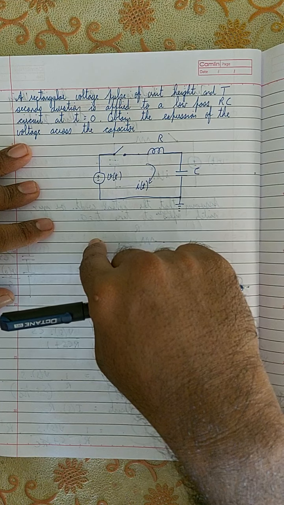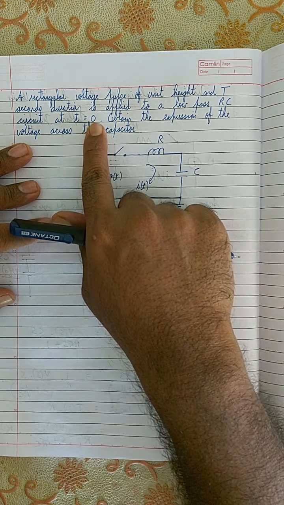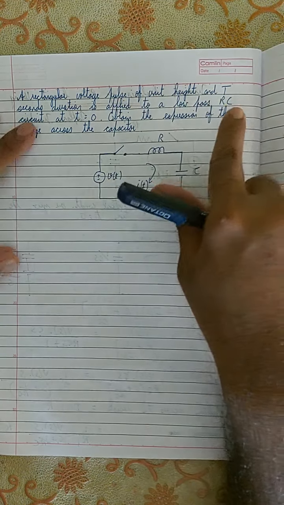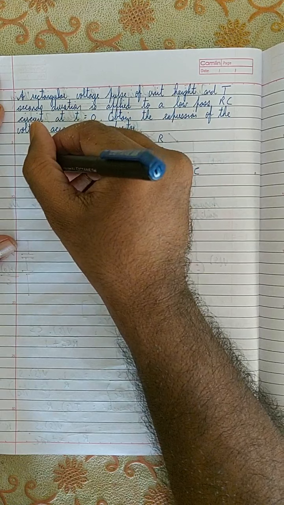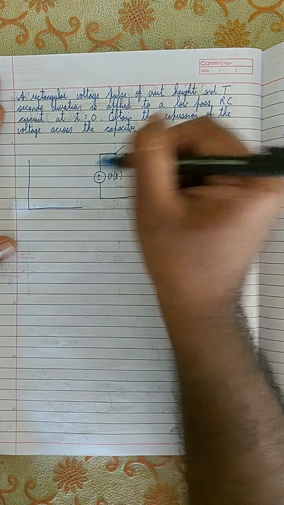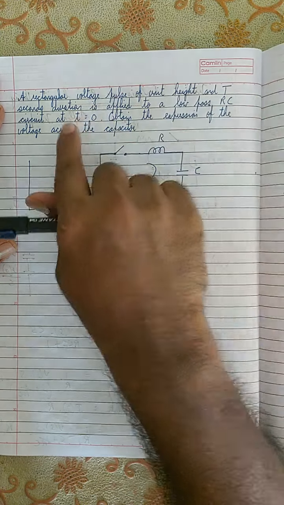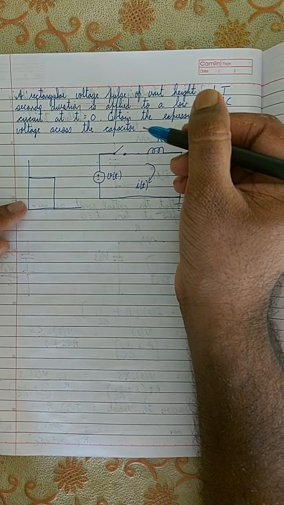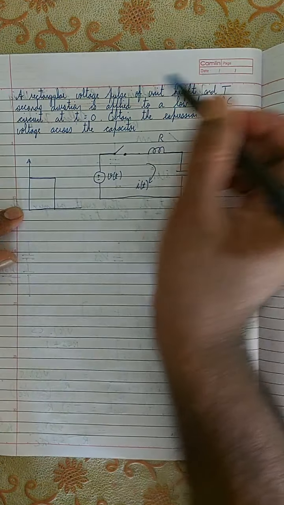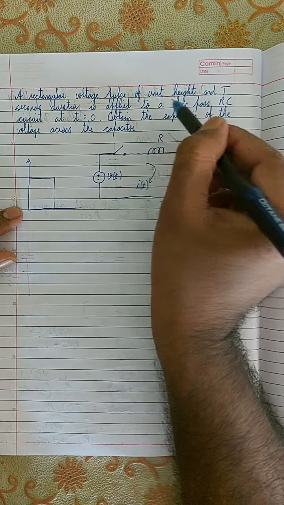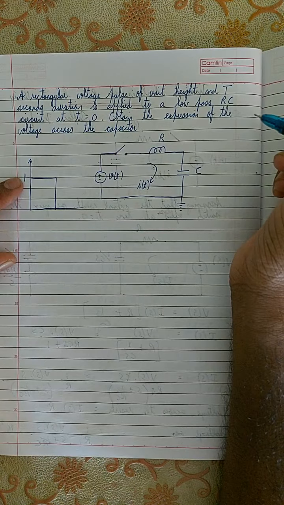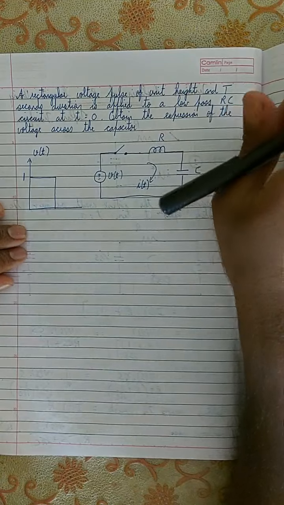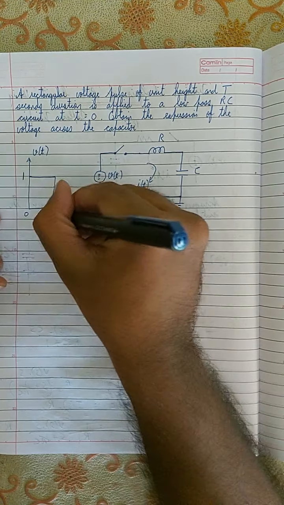Here at time t is equal to 0, what is being applied? A rectangular voltage pulse of unit height and T seconds duration. Again we have a pulse as usual, applied at time t is equal to 0. In that case, I need to know the duration and the amplitude. What is the amplitude? They said a rectangular voltage pulse of unit height. Unit height means the height is 1 volt. And T seconds duration means the duration or the width is actually capital letter T.